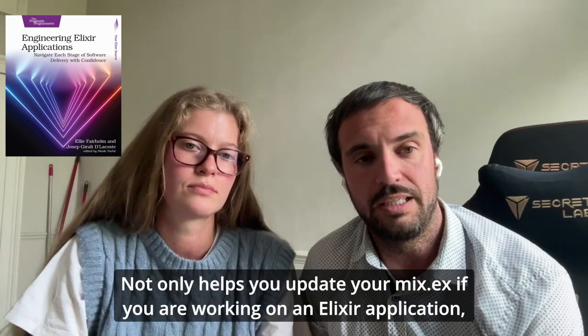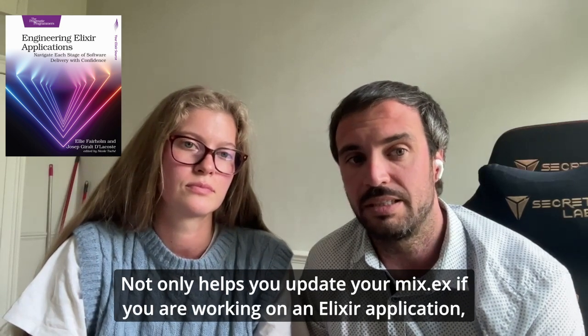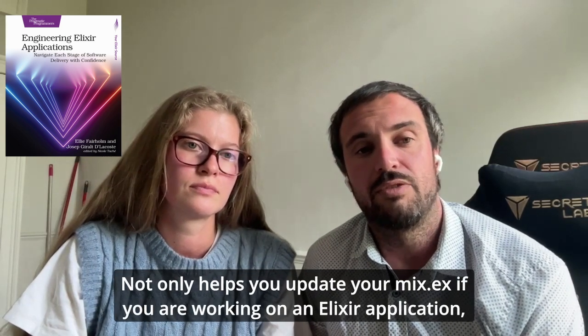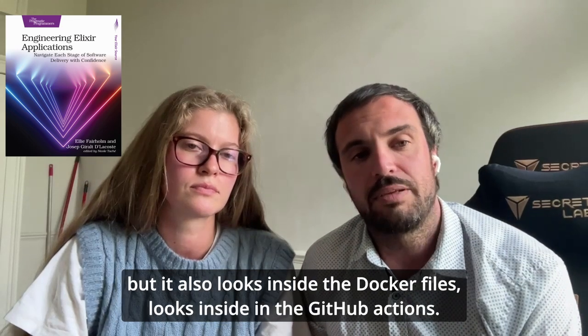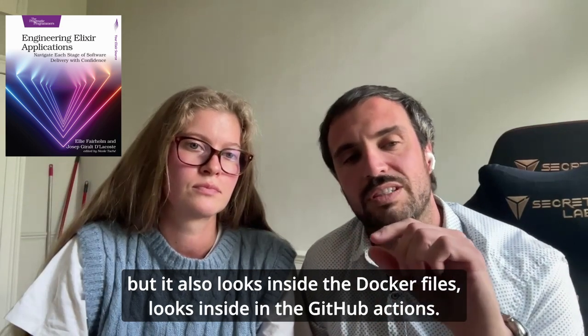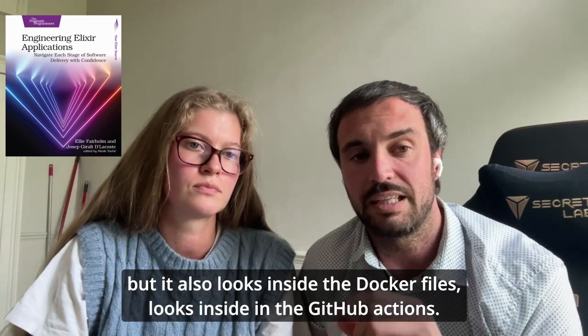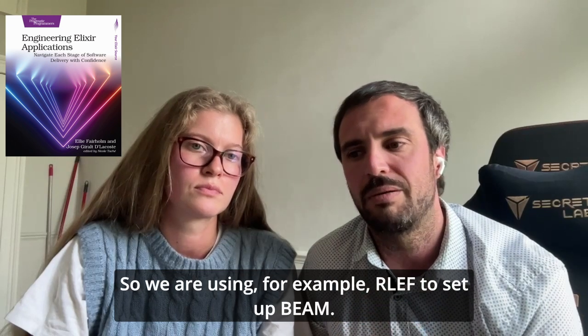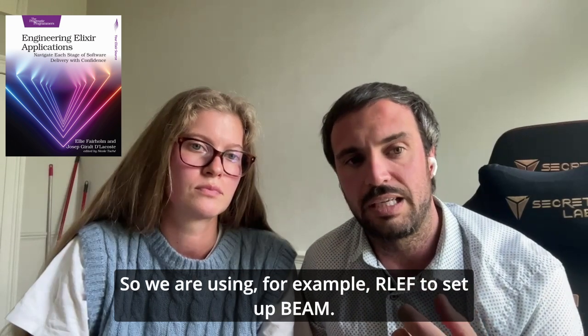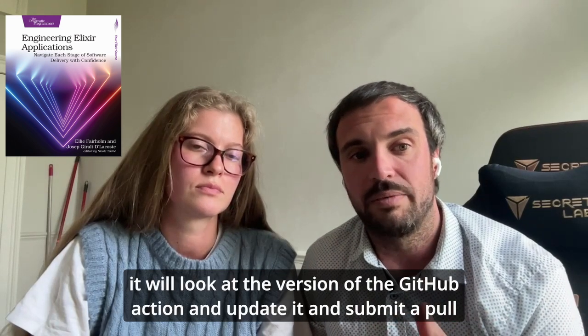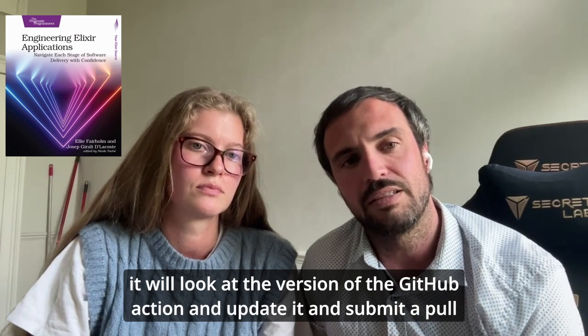Not only does it help you update your mix.exs if you are working on an Elixir application, but it also looks inside the Docker files, looks inside the GitHub actions. So if you are using, for example, erlef to set up Beam, it will look at the version of the GitHub action and update it and submit a pull request.